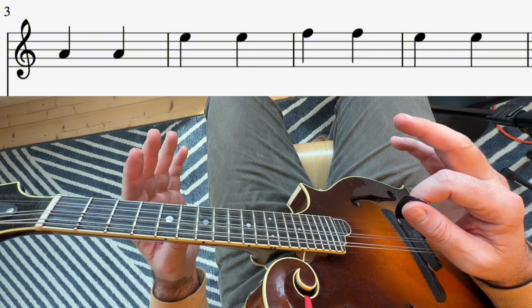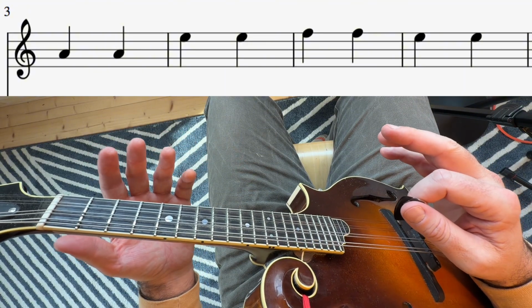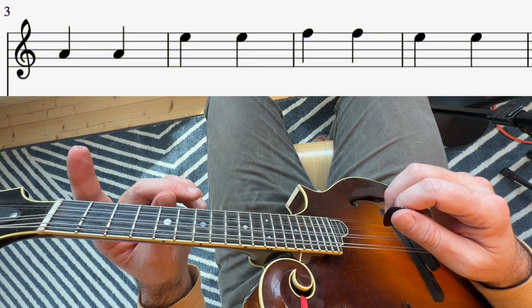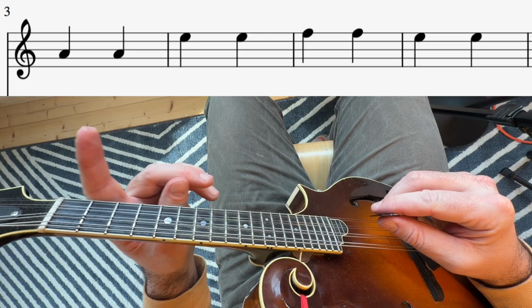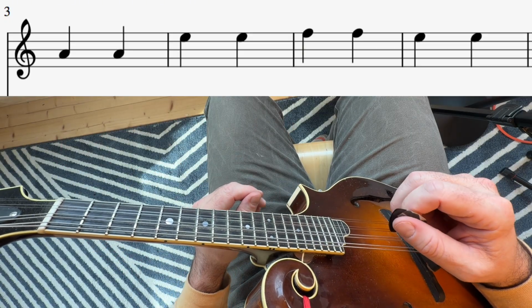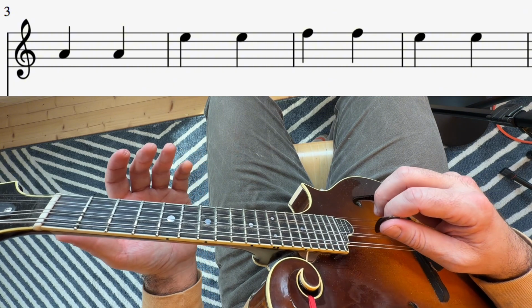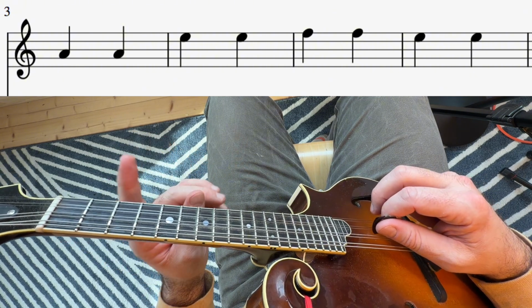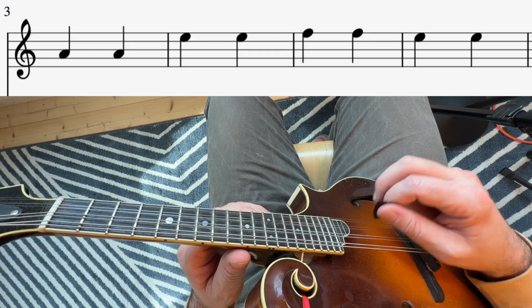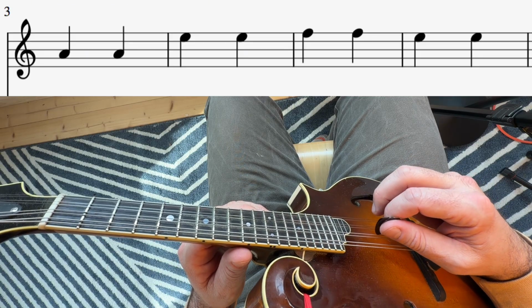8-measure exercise, and then you can repeat it as many times as you want. But let's first look at the first 4 measures across the top here. And what we're looking at is an open A string in our first measure, right? Beat 1 is going to be an A. Beat 2 is going to be an A.